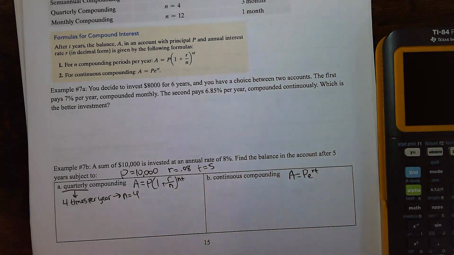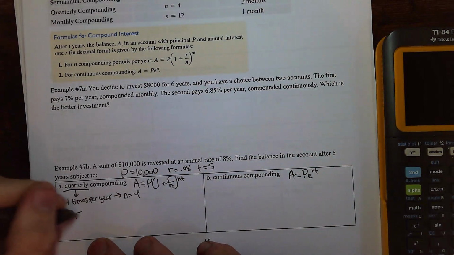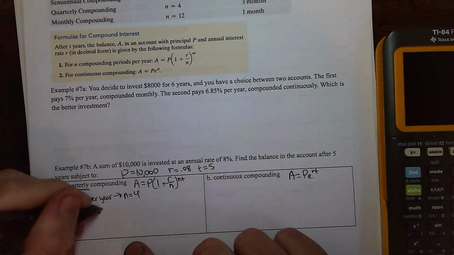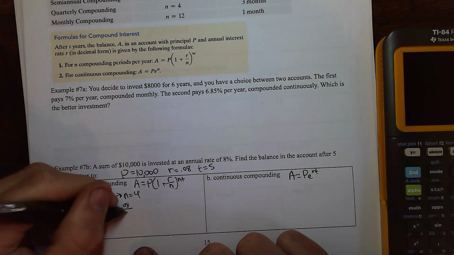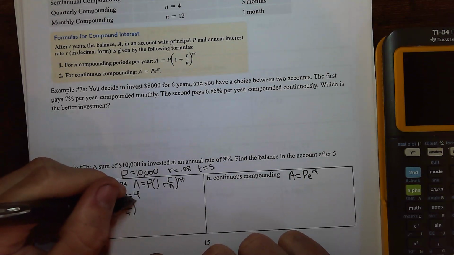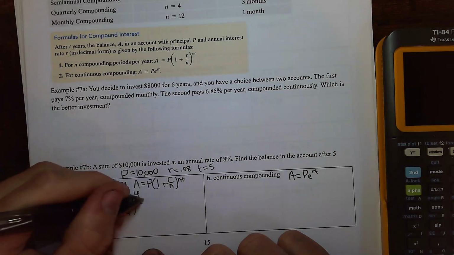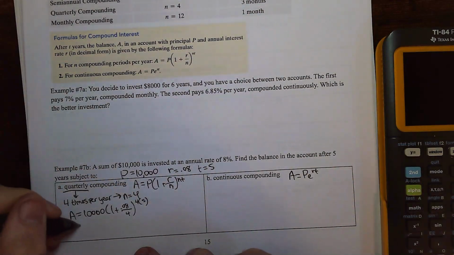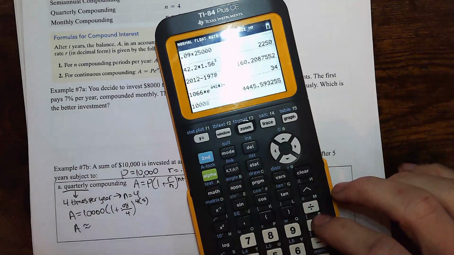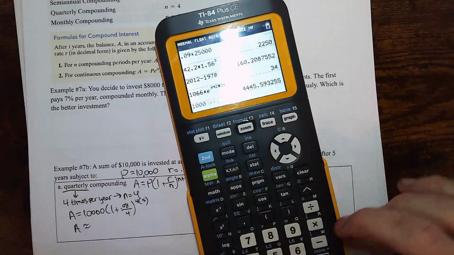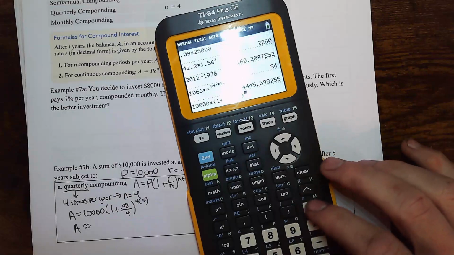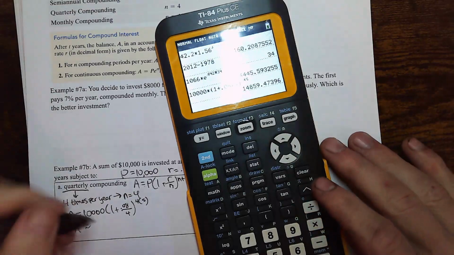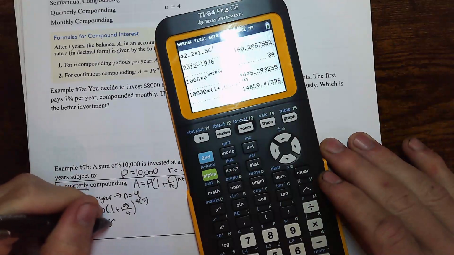So we've got all of our values, and this is not a super difficult question. So A equals our principal amount, 10,000, times 1 plus the rate, 0.08, divided by the number of times you compound it per year, to the power of the number of times you compound it per year times the time, which is 5. So A, and I'm going to put approximately equals, because I'm going to type this in here: 10,000 times (1 plus 0.08 divided by 4), putting all that in parentheses, to the power of 4 times 5.